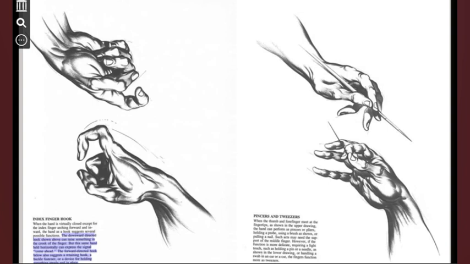Pincers and tweezers. When the thumb and forefinger meet at the fingertips, as shown in the upper drawing, the hand can perform as pincers or pliers, holding a probe, using a brush as shown, or pulling a nail.